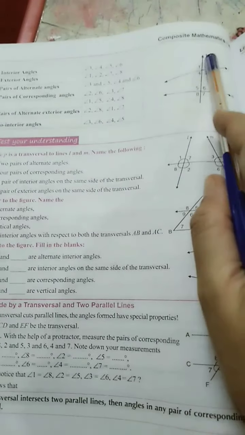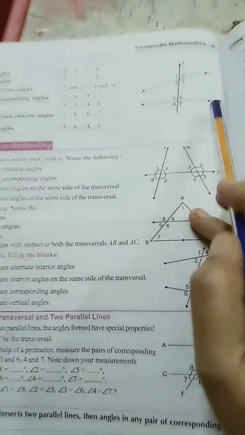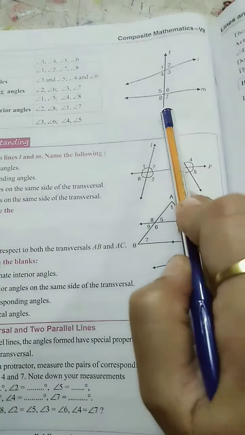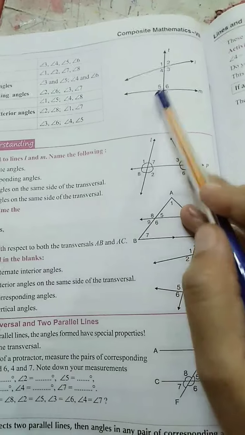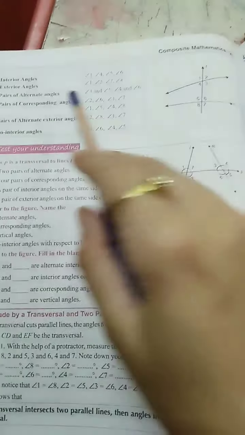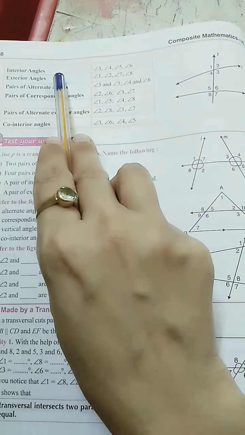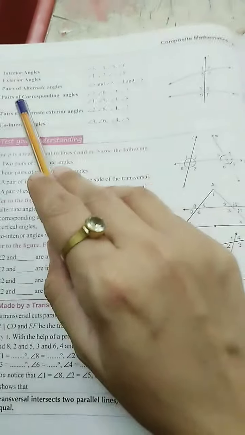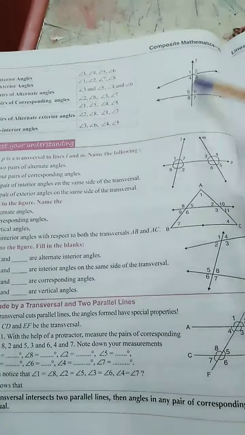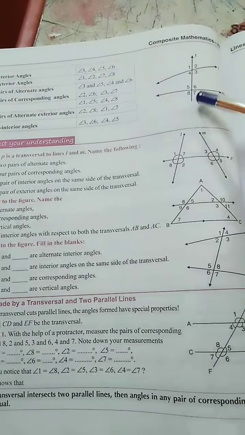Now you can study this diagram. Here there are two lines L and M intersected by transversal T. So as I told you, 8 angles are formed, 1, 2, 3, 4, 5, 6, 7, 8. Now let us see interior angles. What are interior angles? Means between the lines. Interior angles are 3, 4, 5 and 6. Exterior angles means outside the lines, that is 1, 2, 8 and 7.